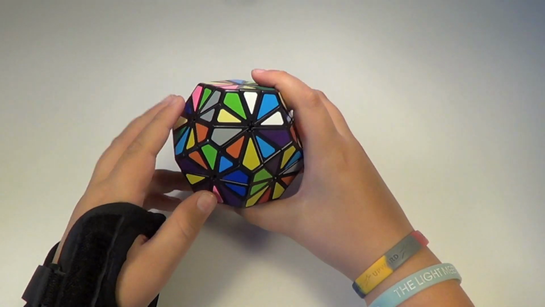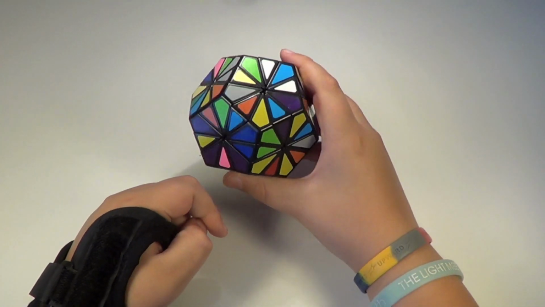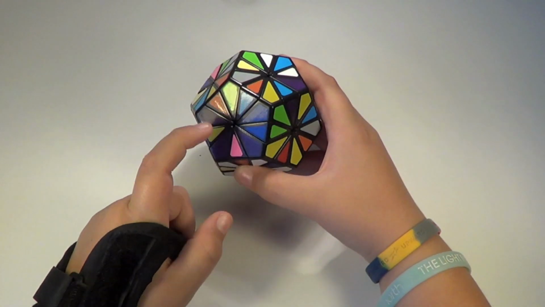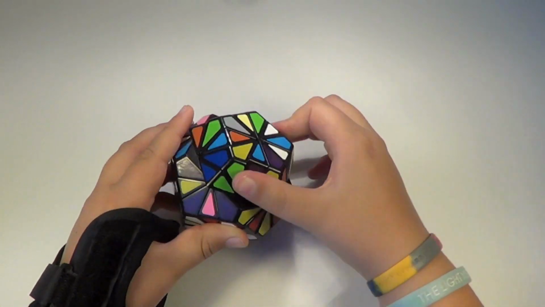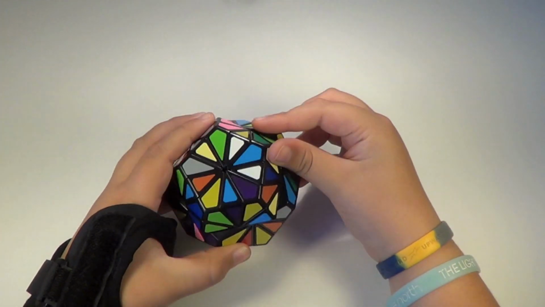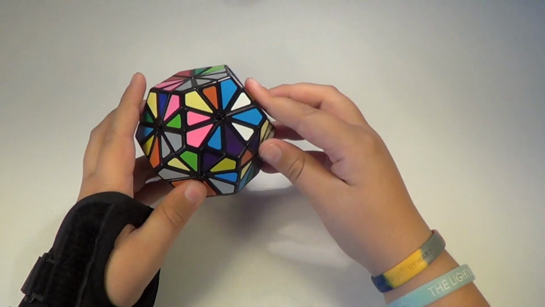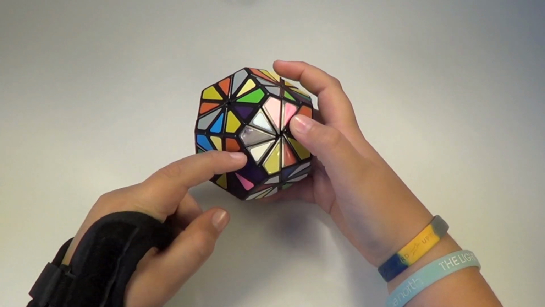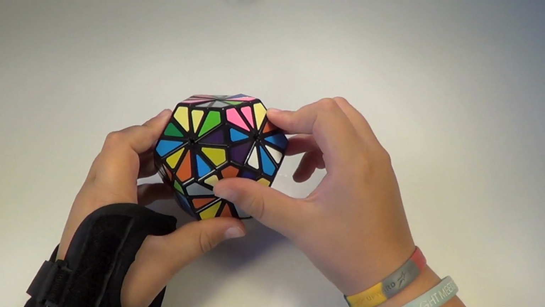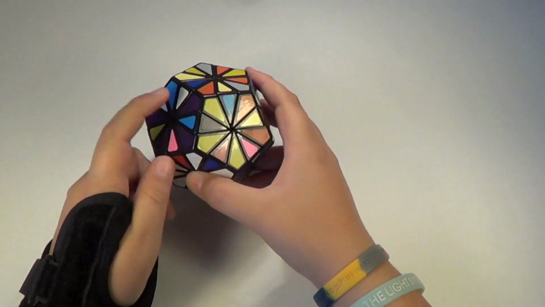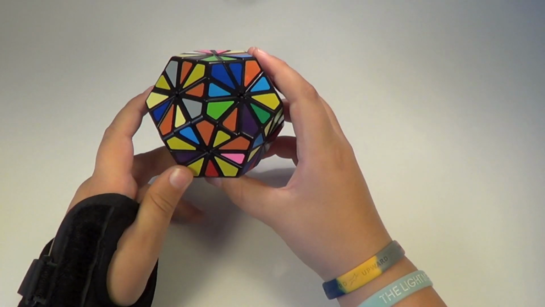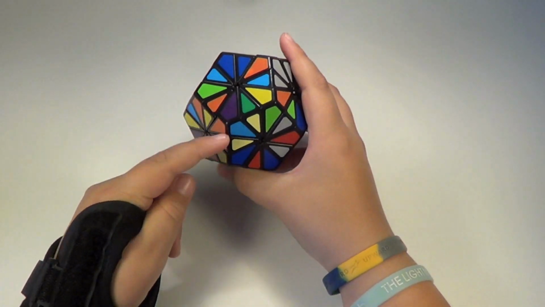So I'll demonstrate it again for the next one. Here's the corner that needs to go right here. We have purple and dark orange, and here's the corner. As you can see, this corner needs to be flipped. If we bring it up here, it still needs to be flipped, but if we bring it over here and bring it down this way, it's right there where it needs to be with the correct orientation. So let's go to the next one.